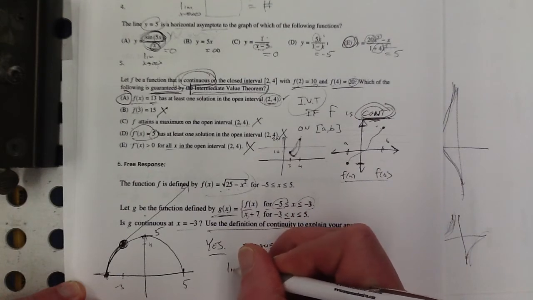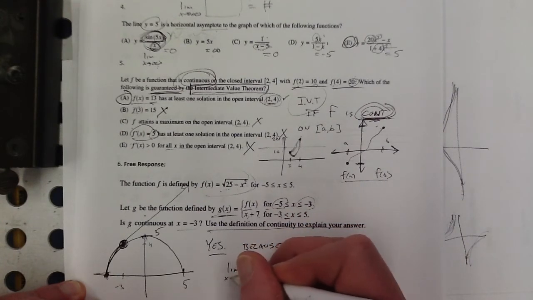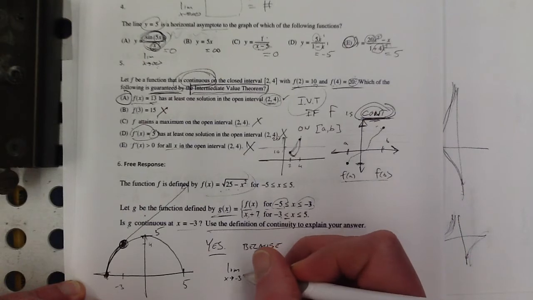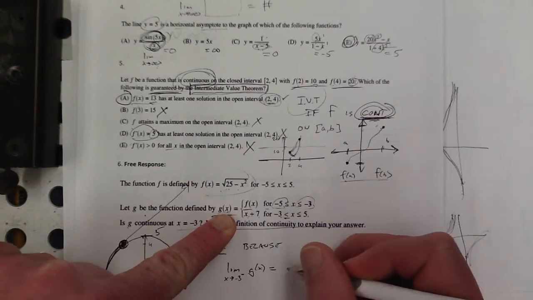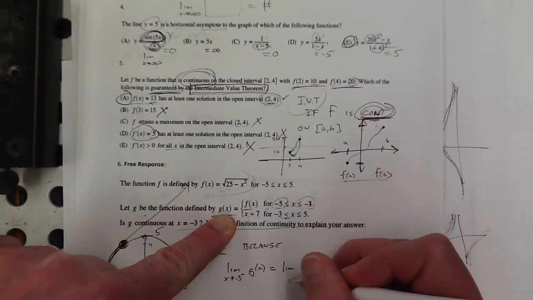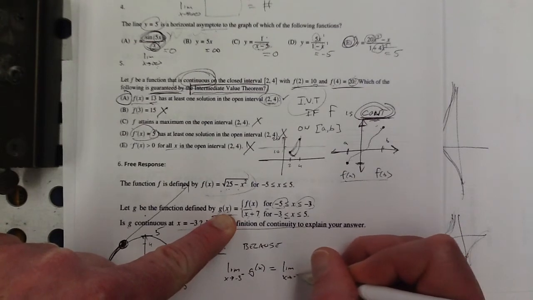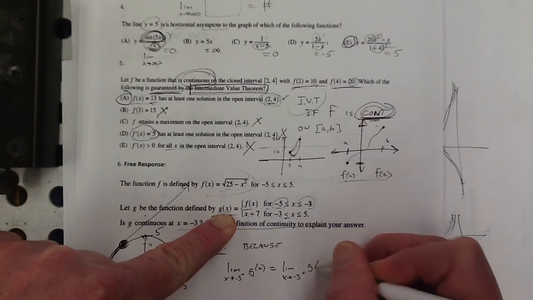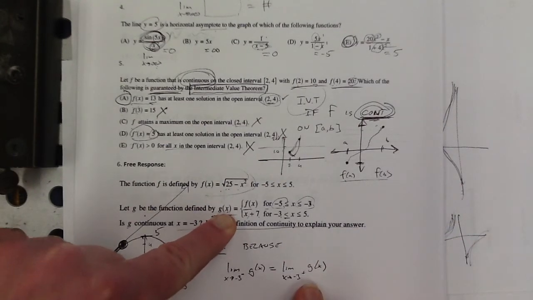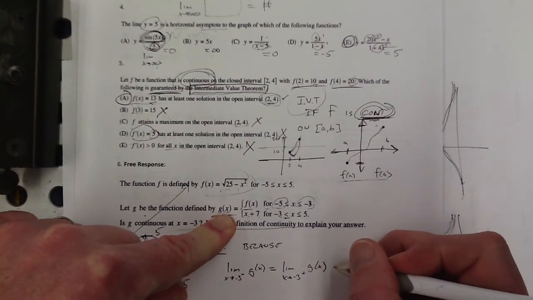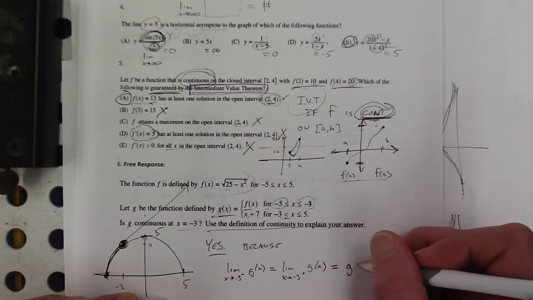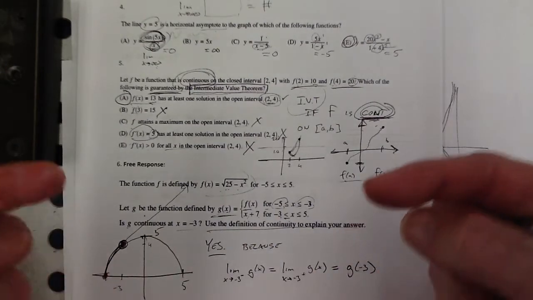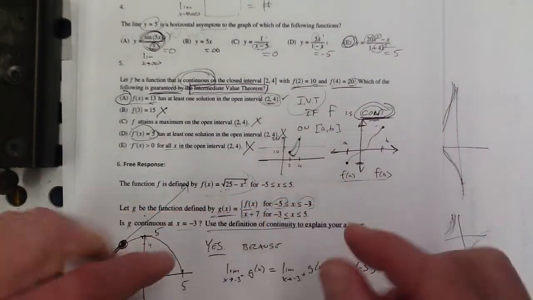Because the limit as x approaches -3 from the negative side of g of x is equal to the limit as x approaches -3 from the positive side. But that's not quite enough. The two limits have to be the same, and they have to actually equal g of -3.